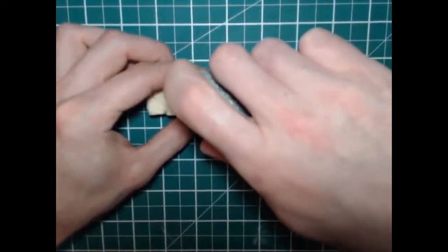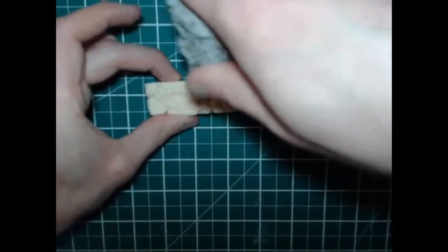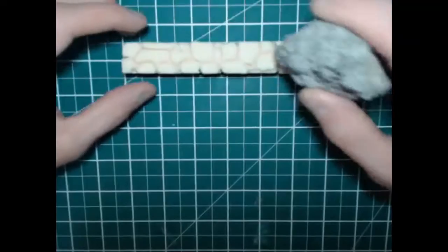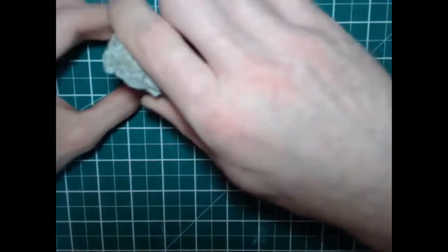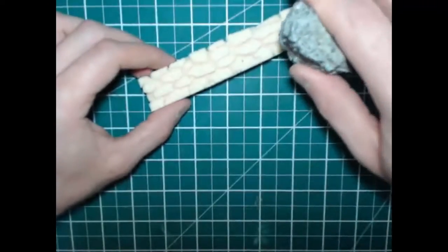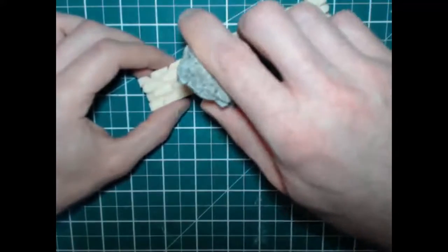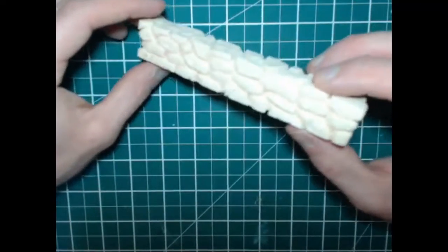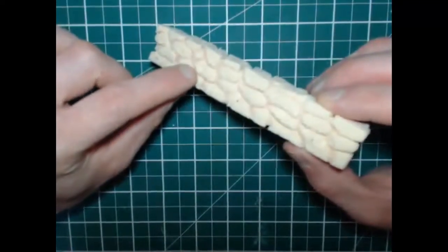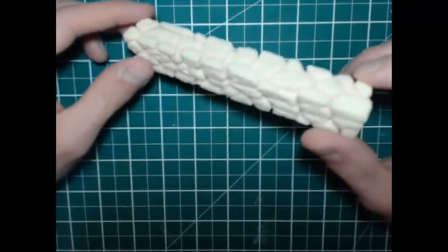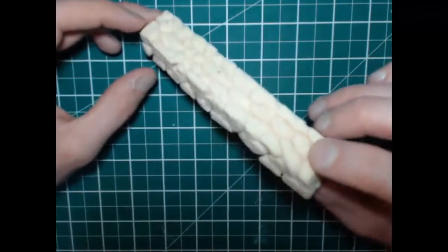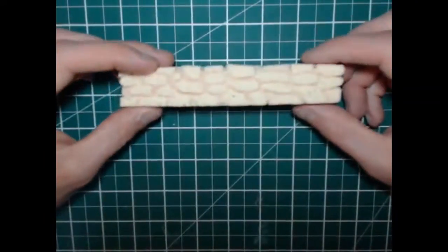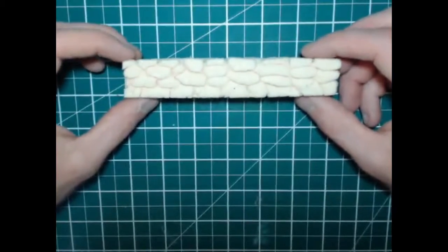That's good to stick in amongst the stones here as well. So as you can see there, it kind of gives the stones little dents and just takes the crisp edges off them, like so. And that's how you model a stone wall.